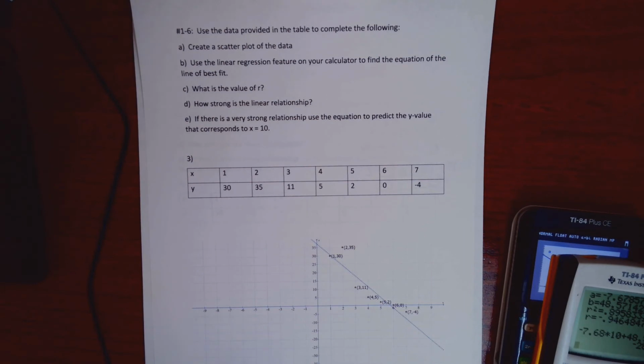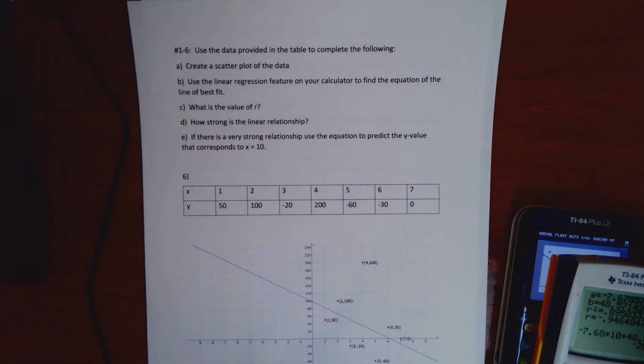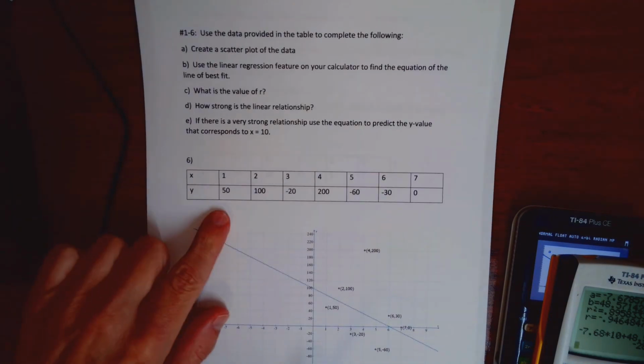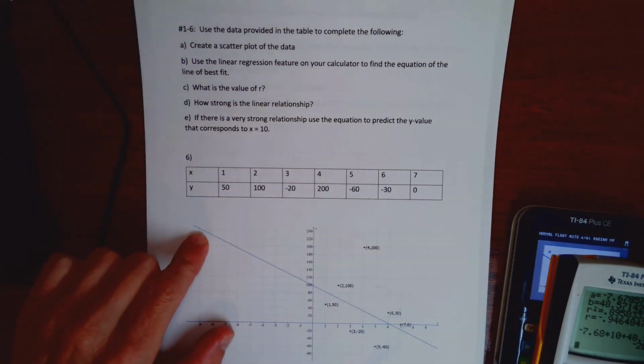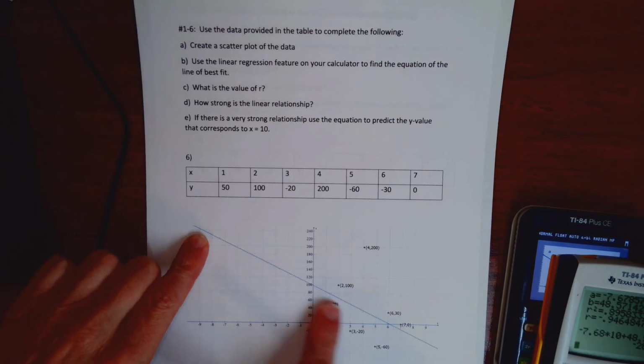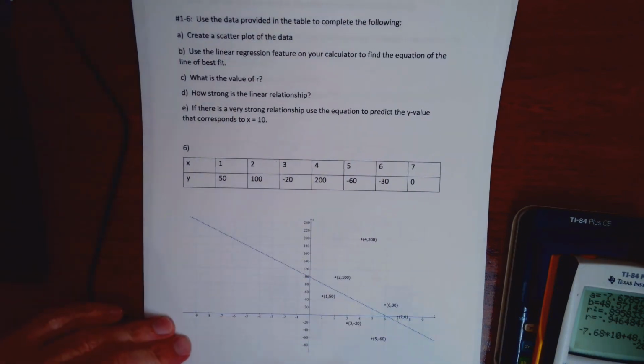Let me go and do problem 6 real quickly here, and maybe I'll just do one calculator. So create a scatter plot. I kept the 1 through 7 real nicely. And look, when I did my scatter plot, look how far the points are off the line. I don't think this is going to be a particularly good relationship, but let me see.